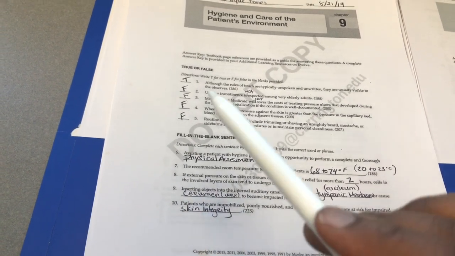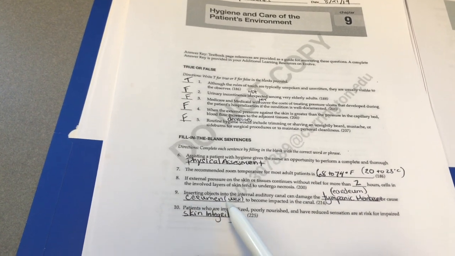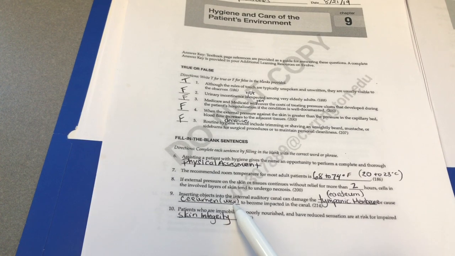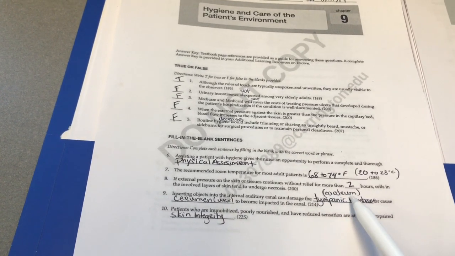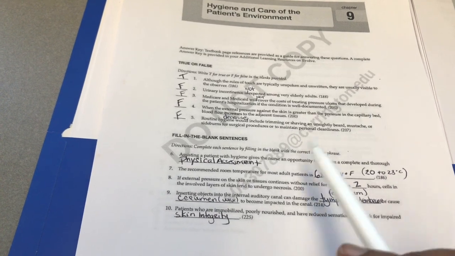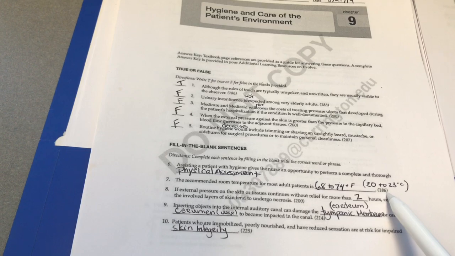If it is a medical term like tympanic membrane or cerumen, I'll put what it is next to it. So cerumen is the earwax, the wax in the ear, and the tympanic membrane is the eardrum. And so I make sure I have that. Temperatures, I put it in Fahrenheit and Celsius.